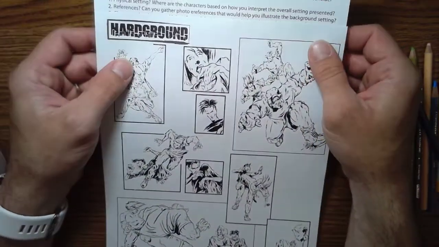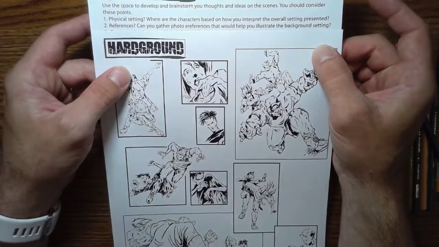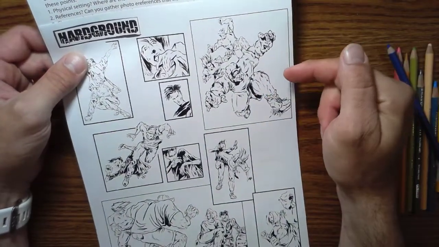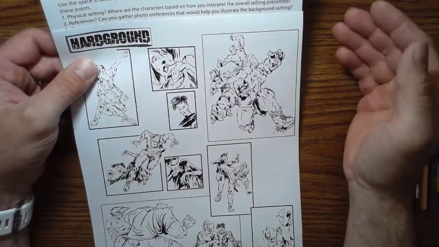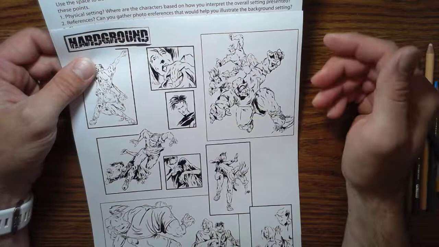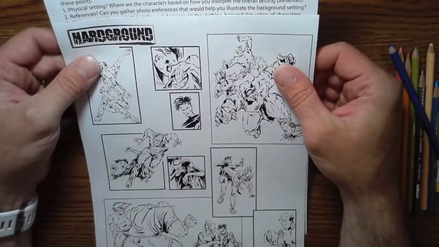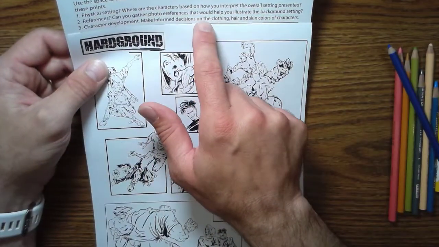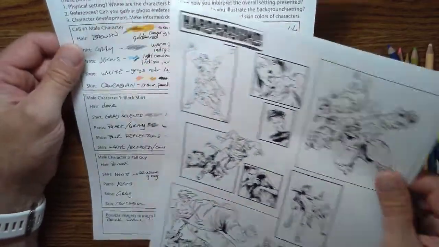Next, references. Can you gather photo references that will help you illustrate the background setting? What type of background could I be in? That's something you want to think about. So I can go on and look for comic background references with cityscapes and things like that I could use to draw information in behind my subject. Next, the character development. Make informed decisions on the clothing, hair, and skin colors of your characters. So that's what I've got here so far.